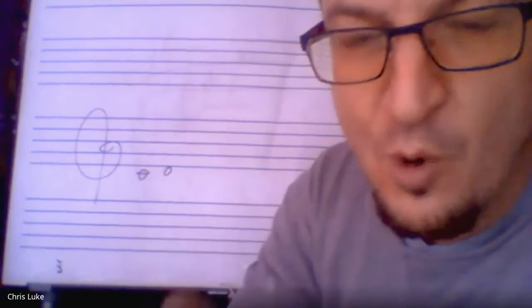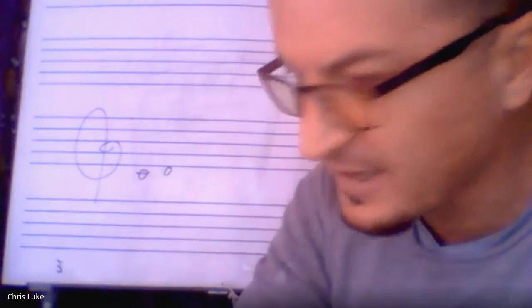So if you were to make it a flat now, would it be a diminished? No. It goes minor first, then diminished. Oh yes, that's actually true. Because it's slightly more complicated when you flatten it. Minor is basically half diminished, and then diminished is full diminished. That's how I remember it.